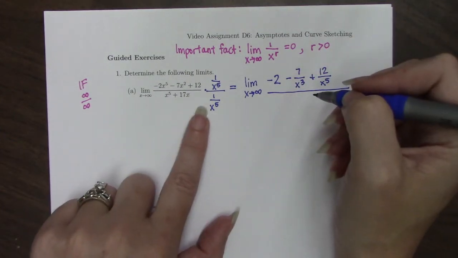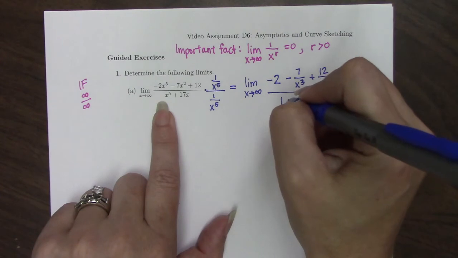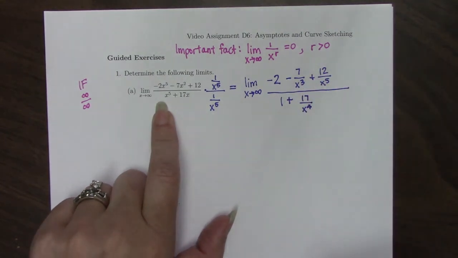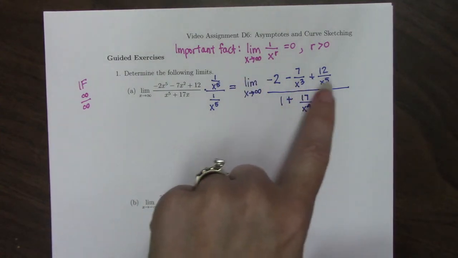The denominator, when I multiply that across, gives me 1 plus 17 over x to the 4th. Now I can invoke my special limit.